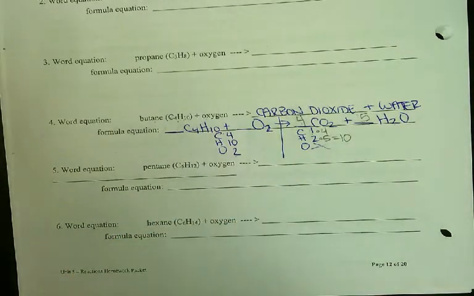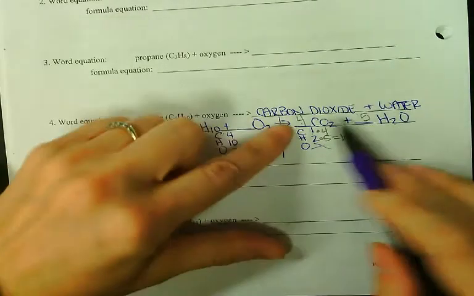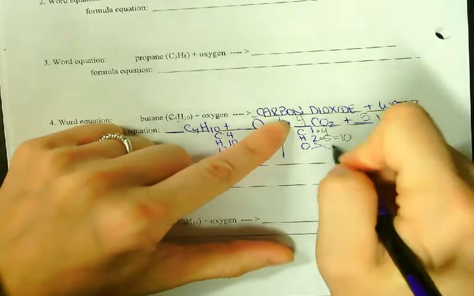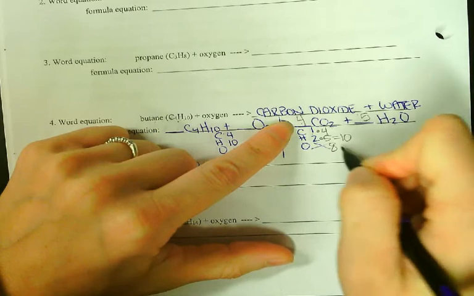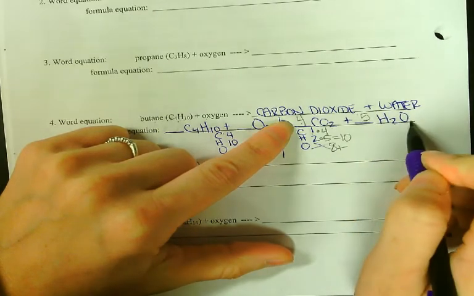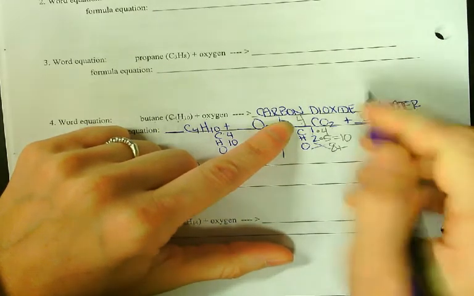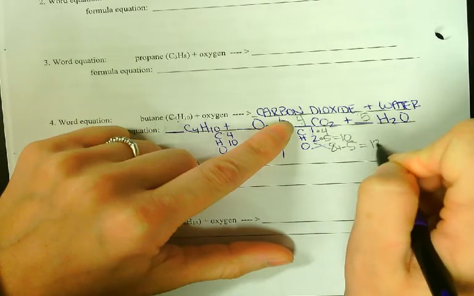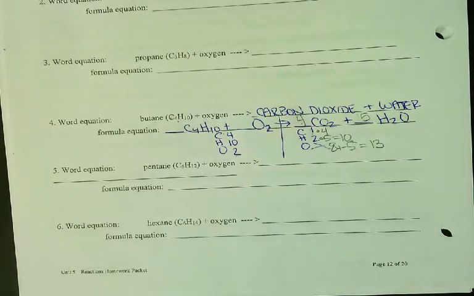And now we can go back and consider oxygen. So what I have here is 4 times 2 oxygen. So right here represents 8 oxygen plus 1 oxygen times the coefficient of 5 equals 8 plus 5 is 13 oxygen.